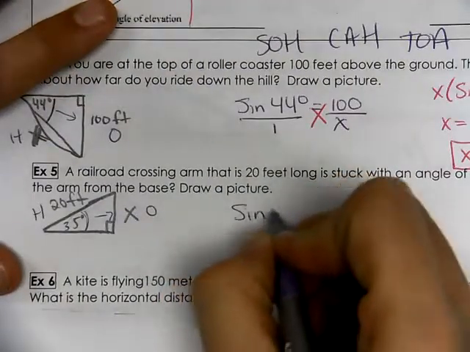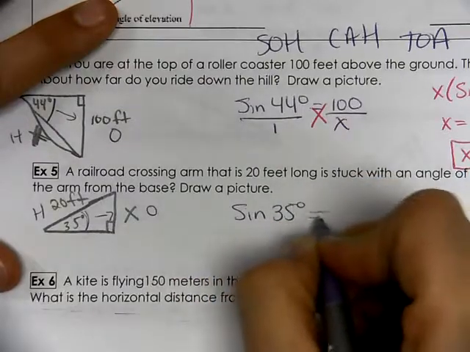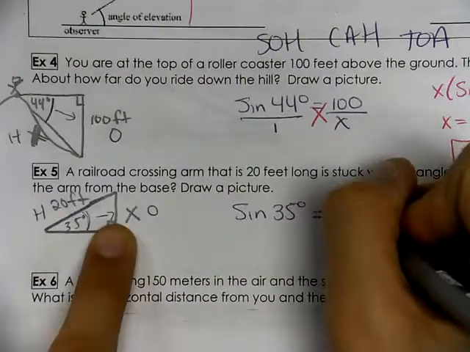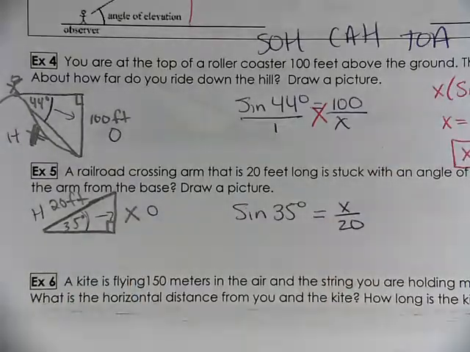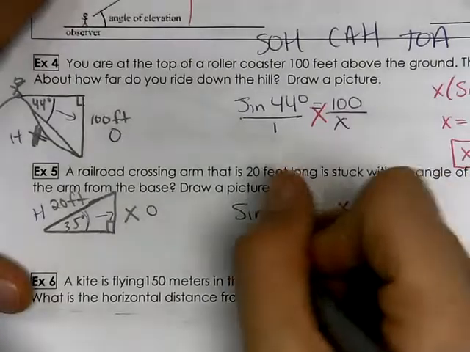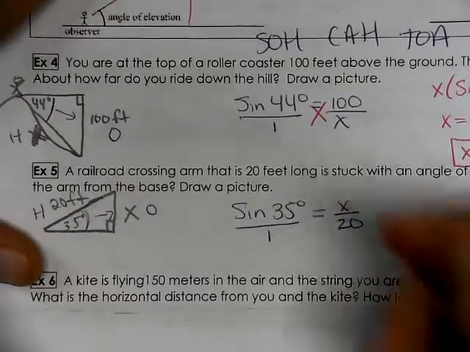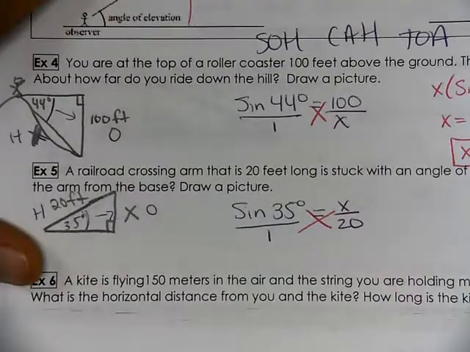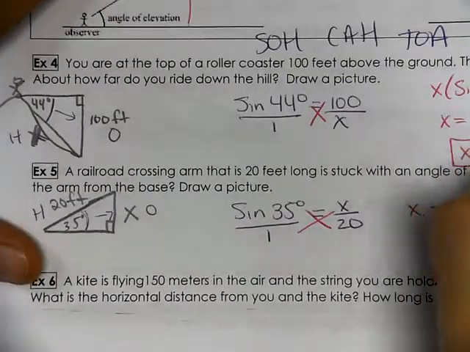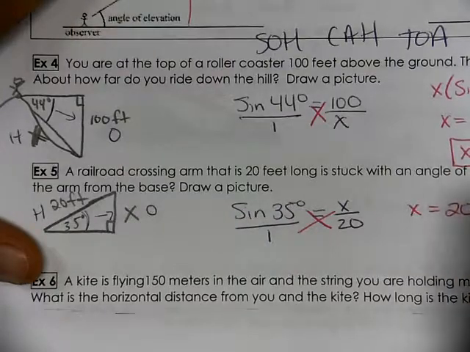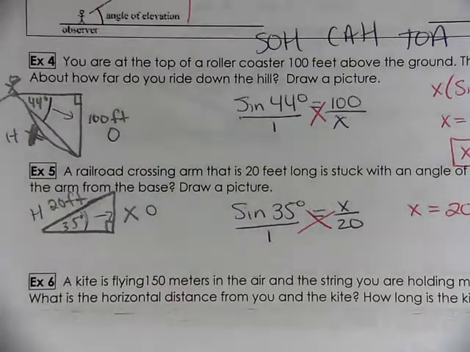So we're going to say the sine of 35 degrees is equal to x over 20. So you put the sine of 35 over 1, and we have to cross multiply. So x is just 20 times the sine of 35.